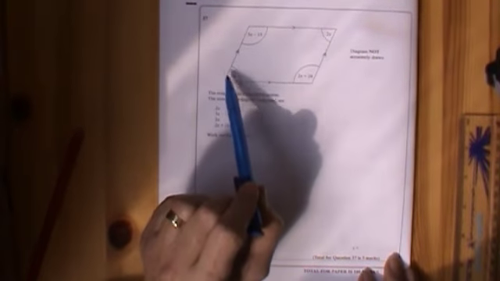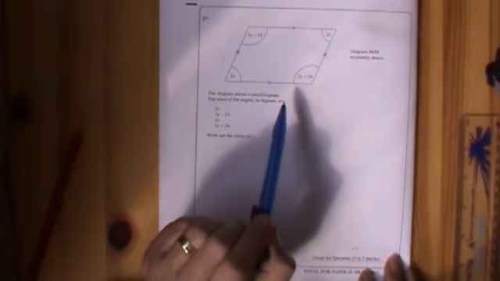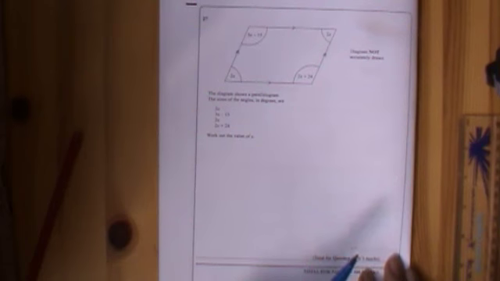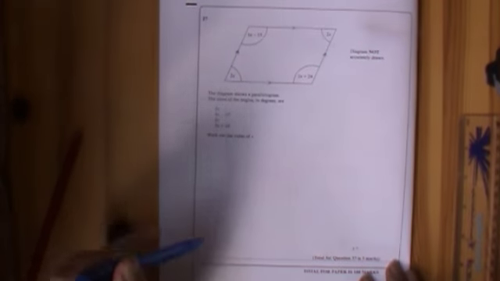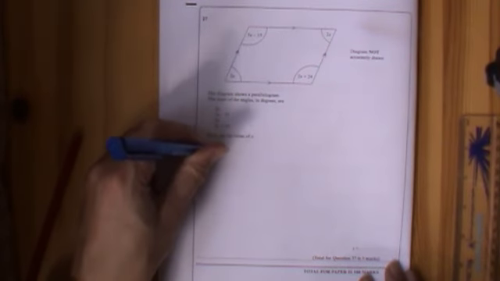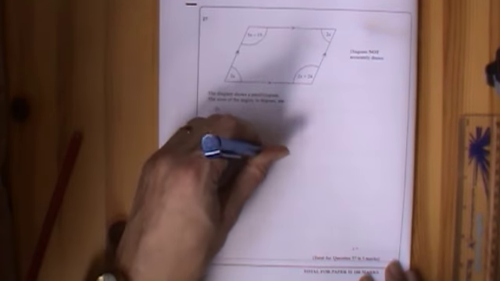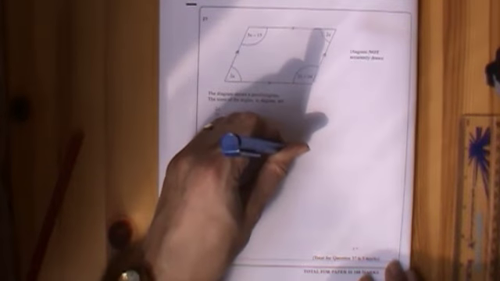So you can see 2x is equal to 2x. You also know that 2x plus 24 equals 3x minus 15. So we can make straight away an equation. 3x minus 15 equals 2x plus 24.